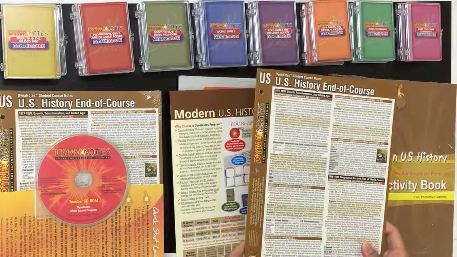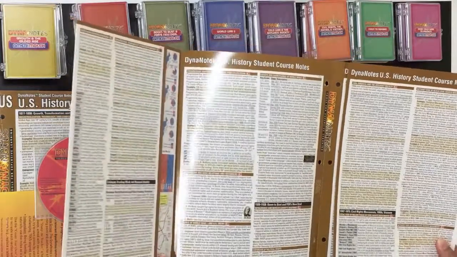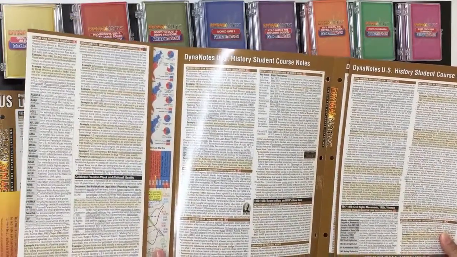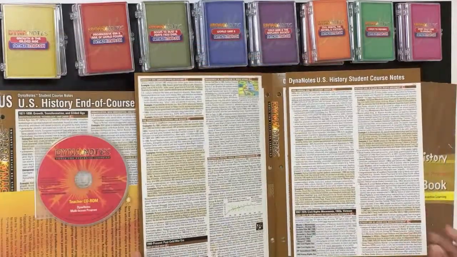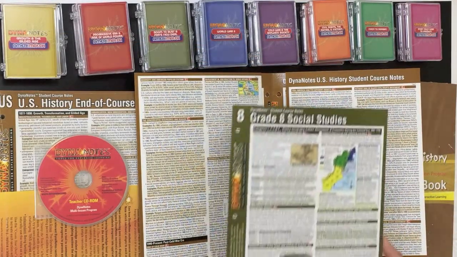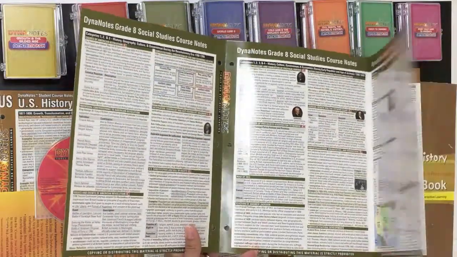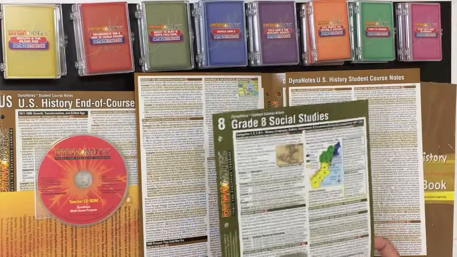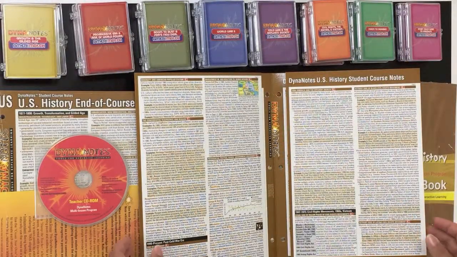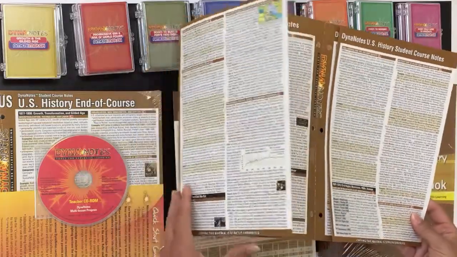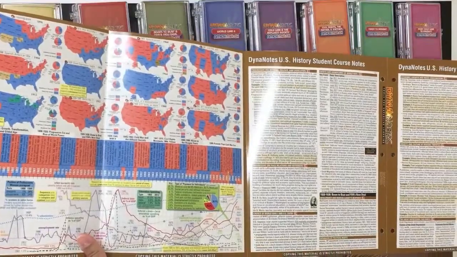DynaNotes student course notes summarize the eligible TEKS with definitions, descriptions, explanations, and examples. The grade 8 social studies program includes student course notes which are 6 pages long on a trifold like this. Due to all of the additional TEKS required to cover high school U.S. history, this is actually a 10-page fold out.